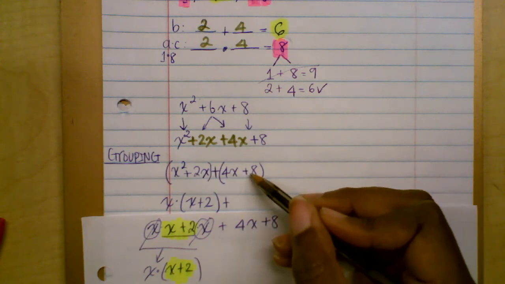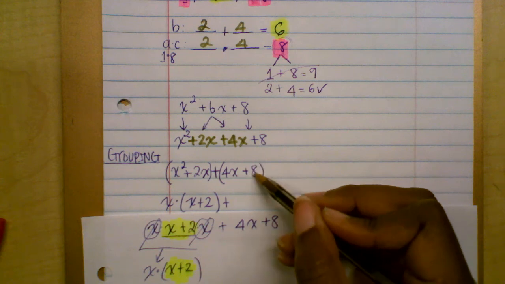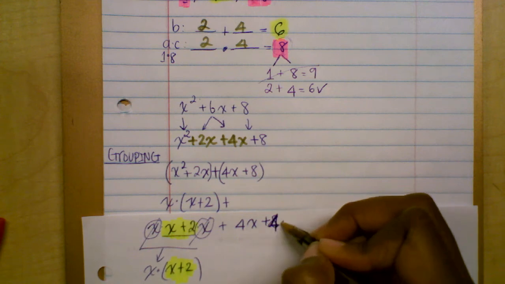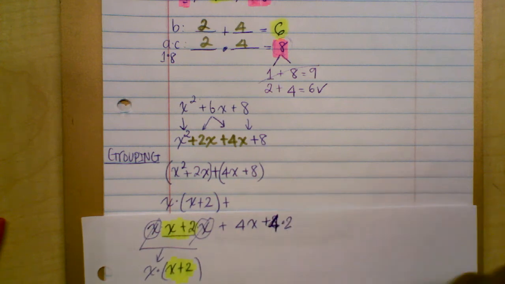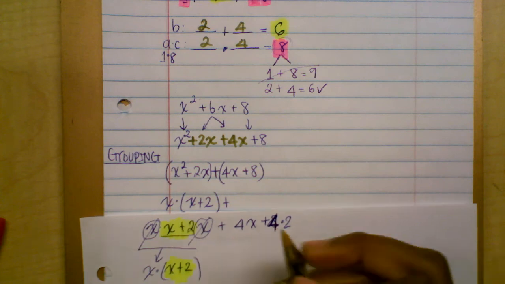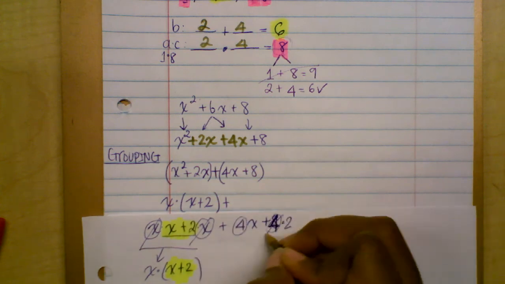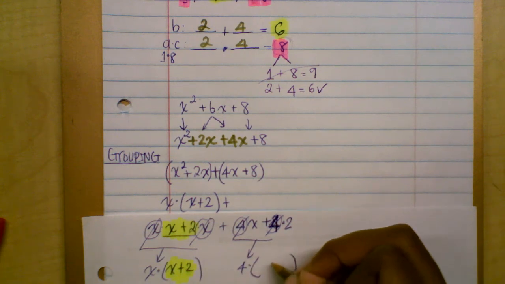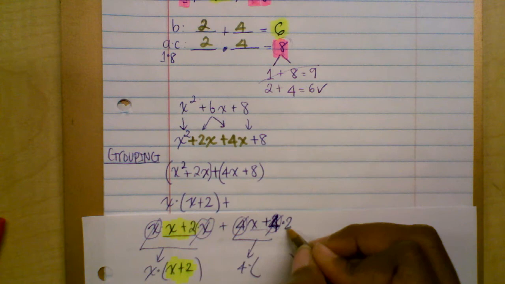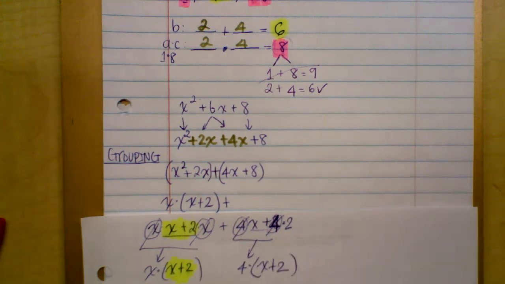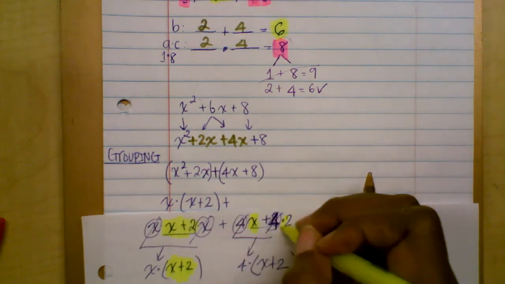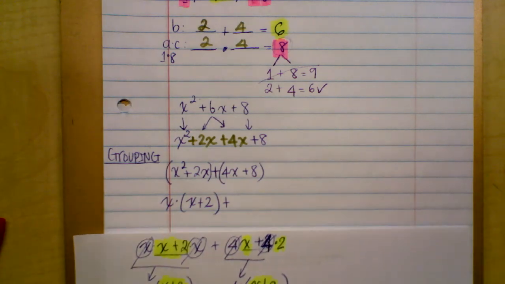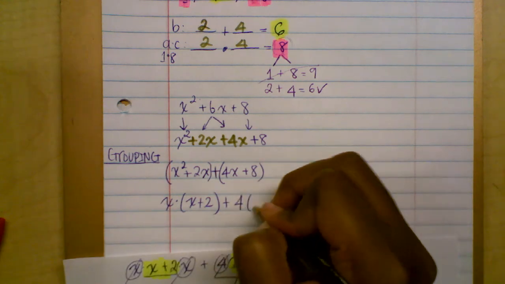4x plus 8. So is it possible to write 8 as a factor of 4? Yes, you can write 8 as 4 times 2. So now, what number do you see in both terms? I hope you can see that it's a 4. So you're going to pull out the 4 outside. What are you going to write inside the parentheses? The leftover terms, which are x and 2. So x plus 2. Okay, so you have x plus 2, and I'm going to write it as 4 times x plus 2.